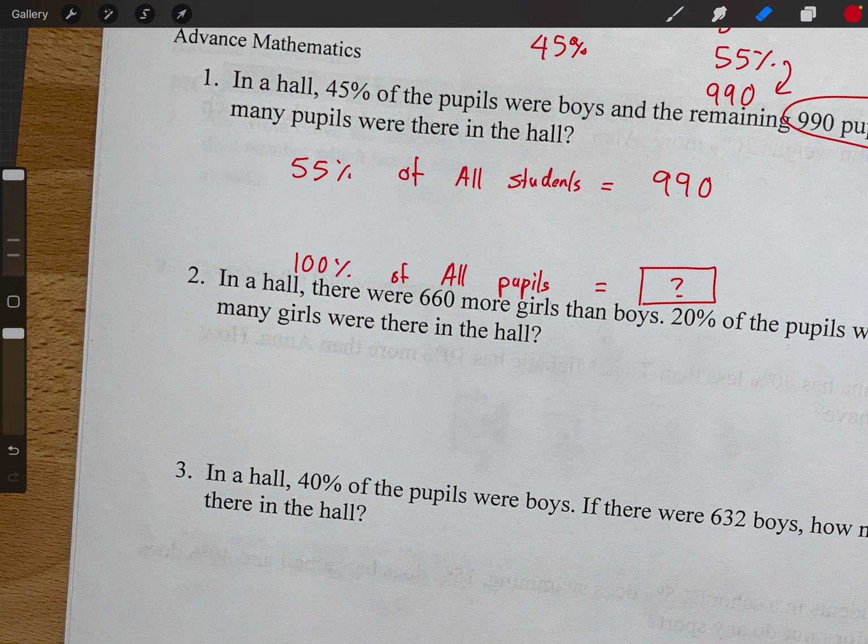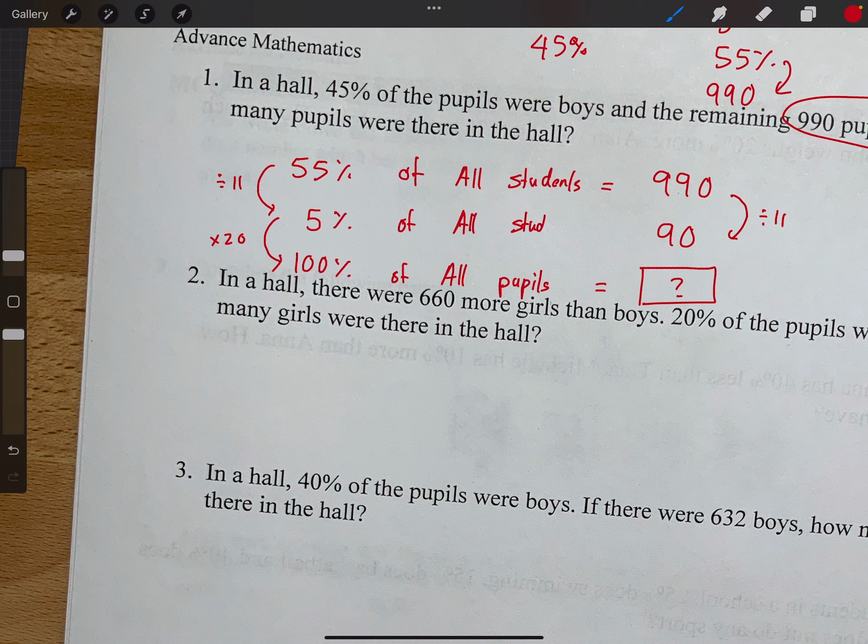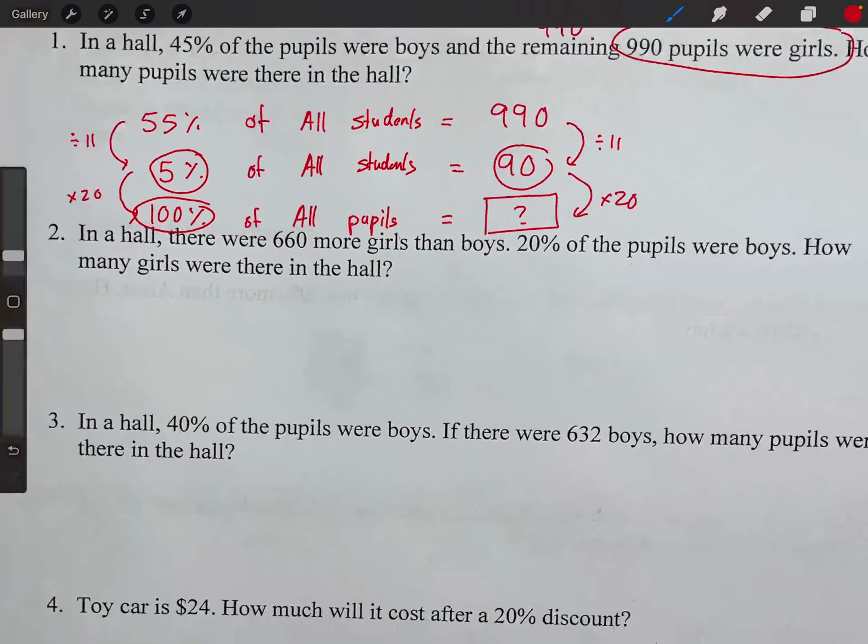Let's just go from 55 in two steps. Let's go from 55 down to 5%, because from 5 we can go to 100 by multiplying by 20. To go from 55 to 5, we must divide by 11. So we do the same thing here, divide by 11, and that gives us 90. So 5% of all the students is equal to 90 people. Now we go from 5% to 100%, so times by 20, times this one by 20 as well, and you get the answer there.